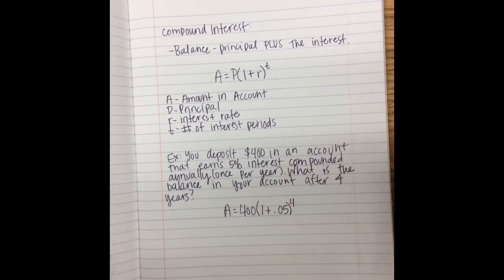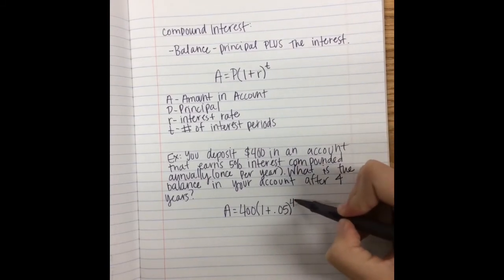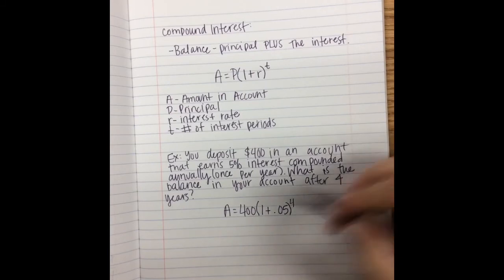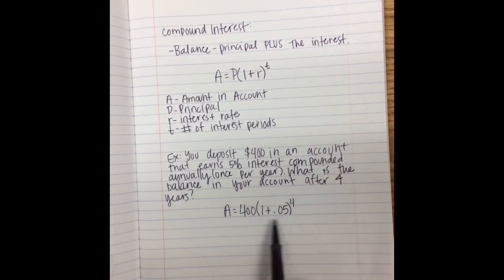Now anytime that you have the compound interest formula, you're going to add these together, then do the exponent, then you're going to multiply by the 400 or whatever's in front, because we're going to follow PEMDAS. So parentheses, then exponents, then multiplication.